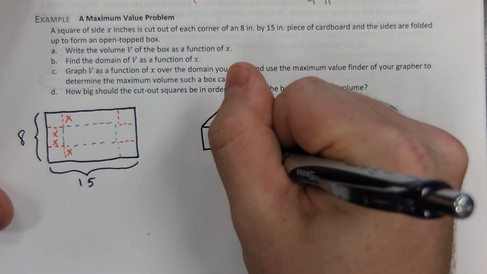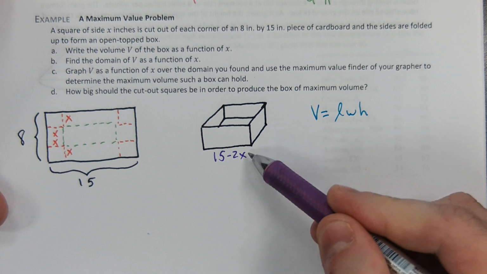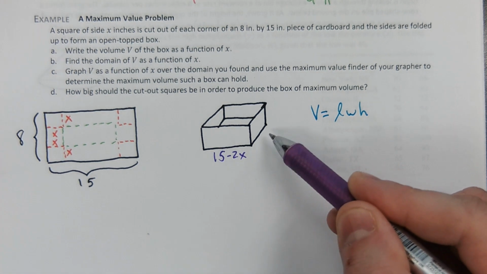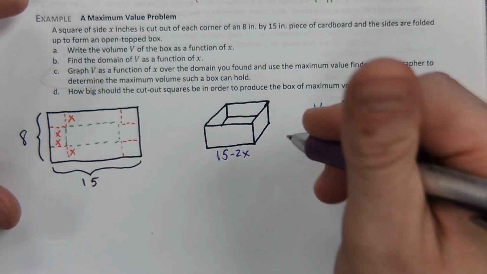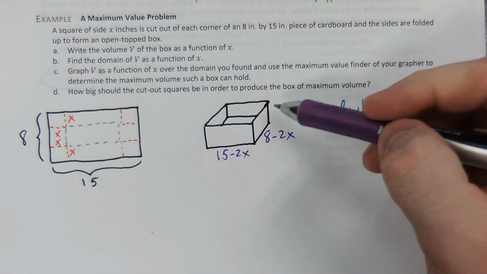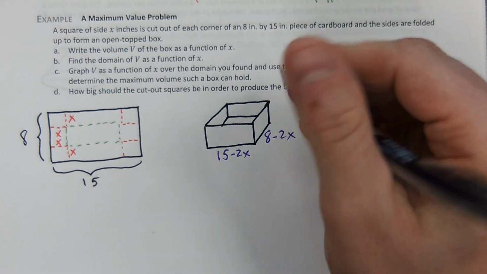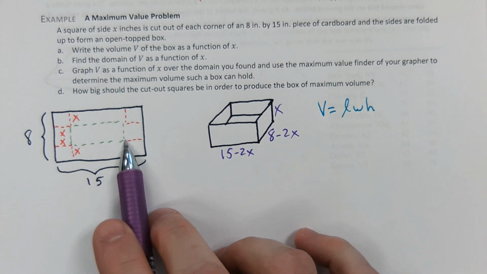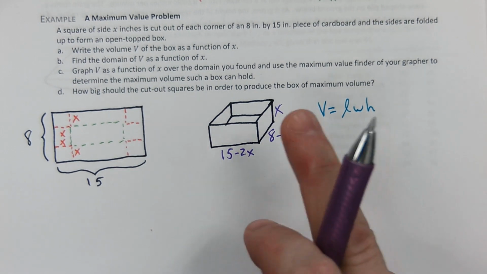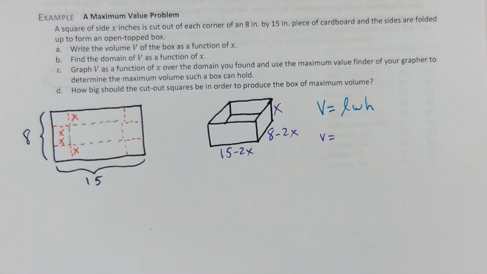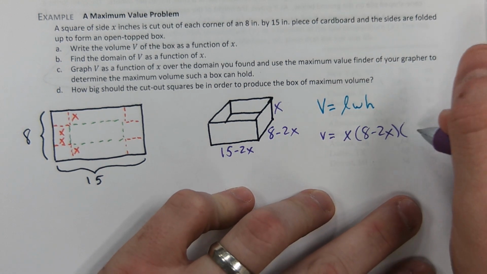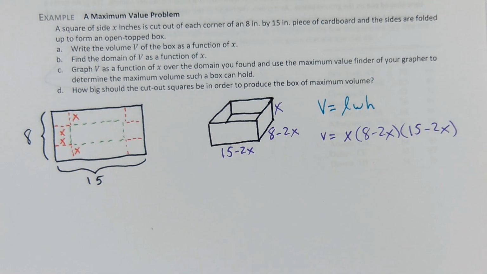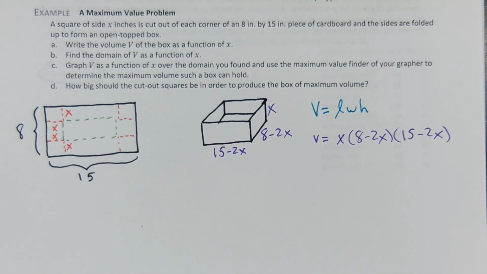Good. And someone in the back said what this dimension is going to be: 8 minus 2x, because it used to be 8, but we cut those two x-sized boxes out of it. Then how tall is the box? X, because these two red lines become one when we fold it up. So our volume is actually, order of multiplication doesn't matter, x times 8 minus 2x times 15 minus 2x. That is an equation for the volume of our box in terms of x.